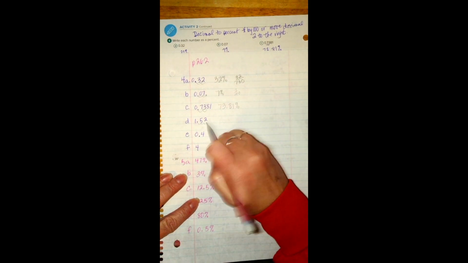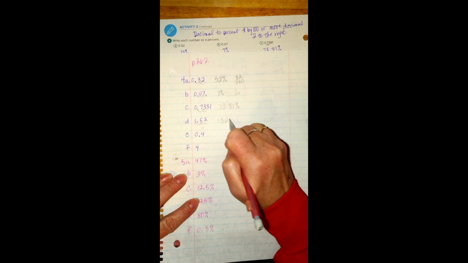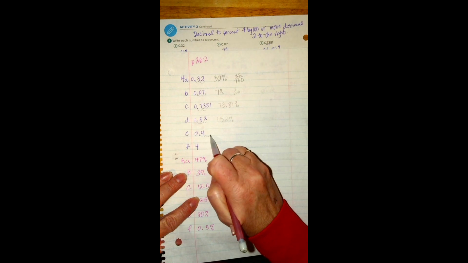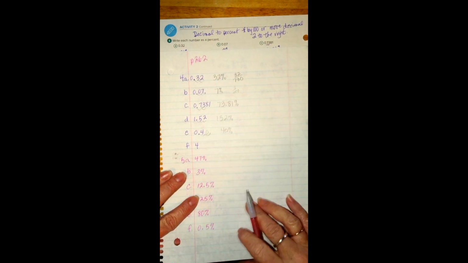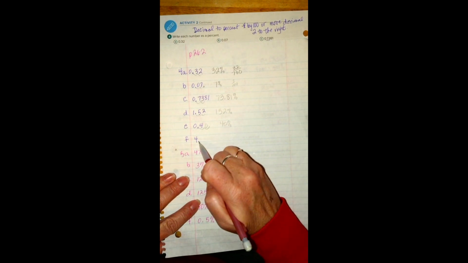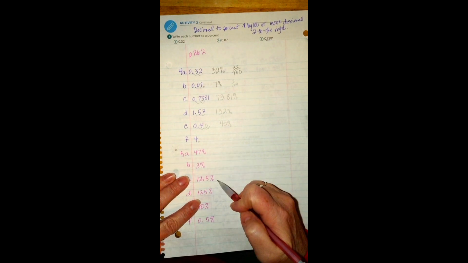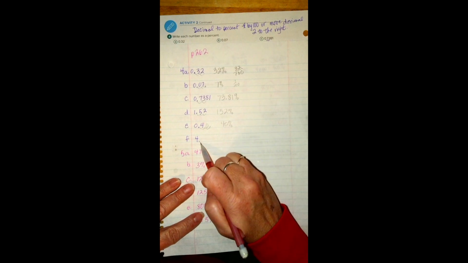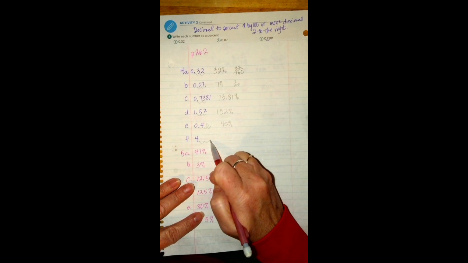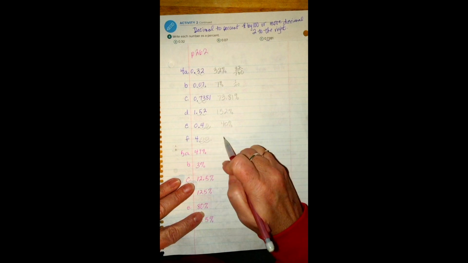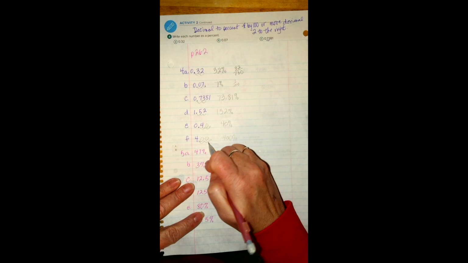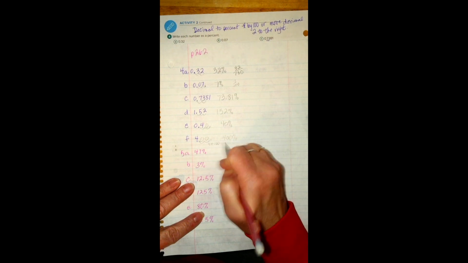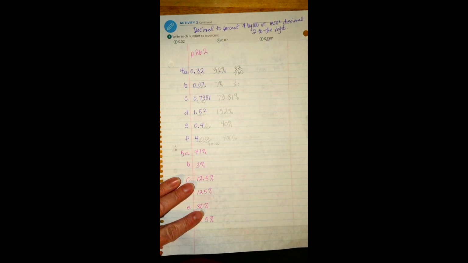Okay, 2 to the right, so we have 152%. 2 to the right, 1, 2, so that'll be 40%. And then 4, there's a decimal point here. Remember, when it's a whole number, the decimal point's at the end. So 2 to the right, it's going to put it here, fill in some zeros, so we have 400%. And it does make sense because 4 times 100 is in fact 400.